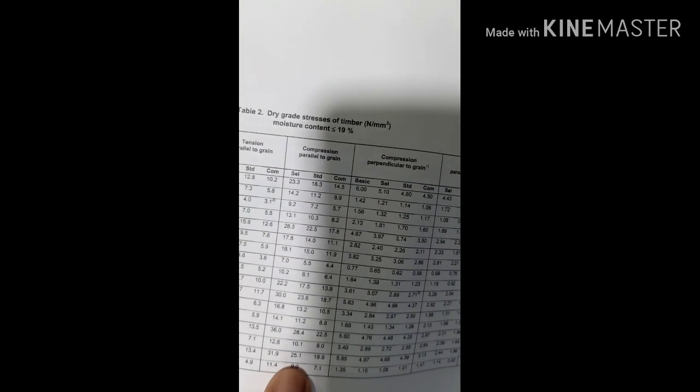From Table 2, we can see the value of cengal, and we refer to the column compression parallel to grain because we are designing a column. We look at the STD, which is the standard group, and the dry grade stress for compression members of cengal timber is 25.1.